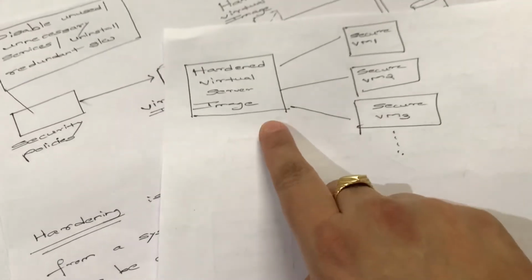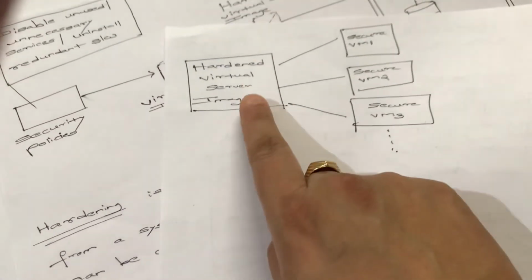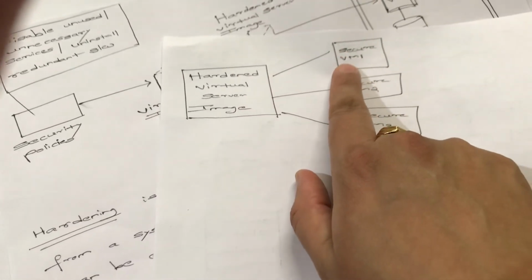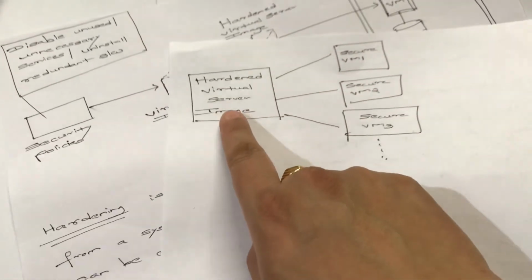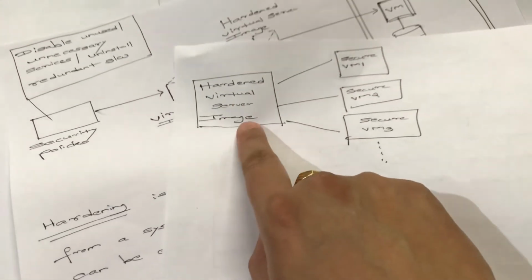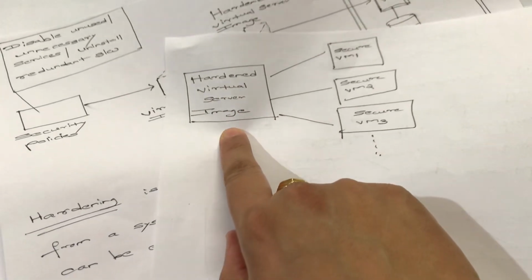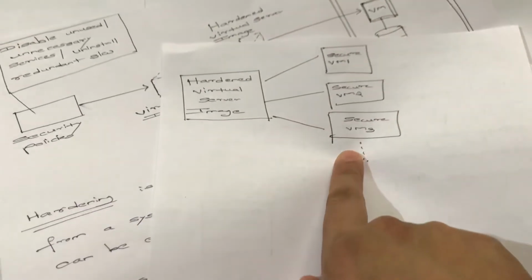When we have the hardened virtual server images, in future if you want to install any virtual machine, we can directly use the hardened virtual server image, and we can come up with different virtual machines.